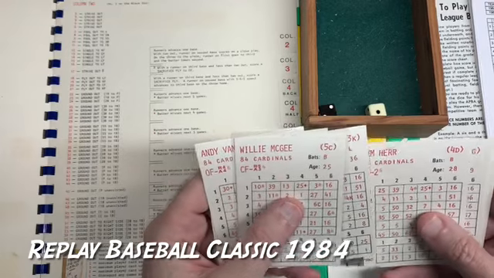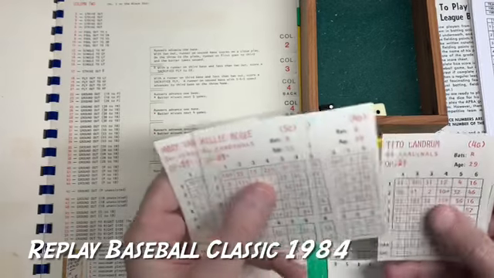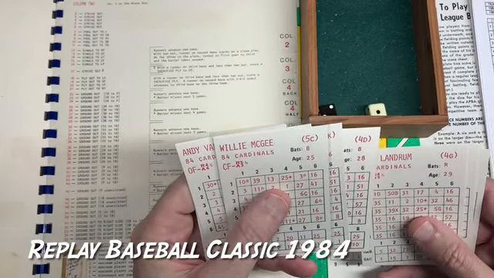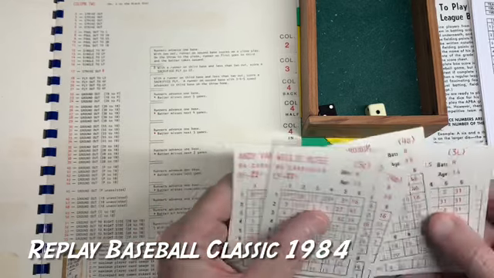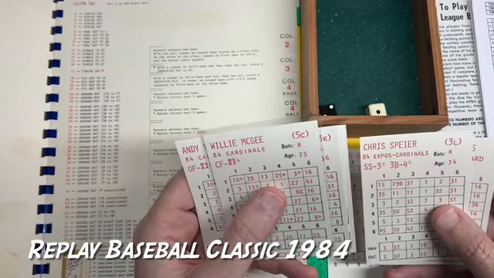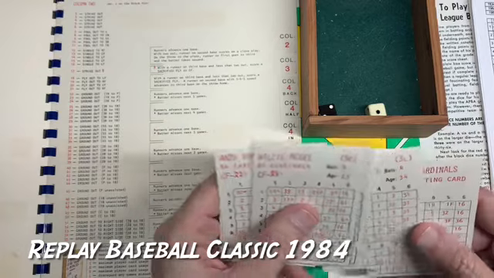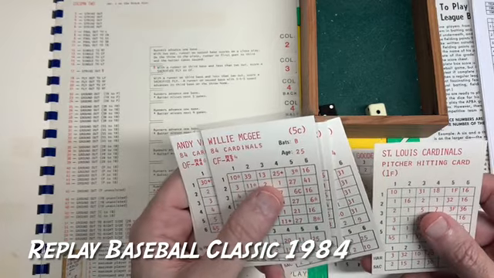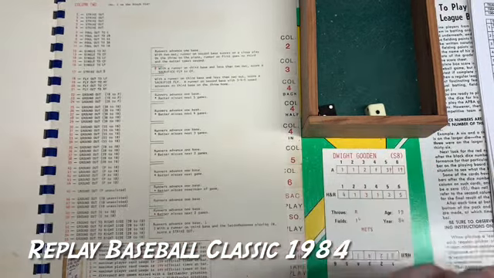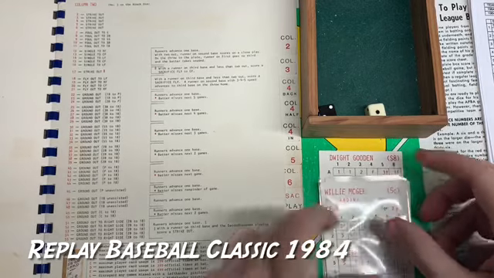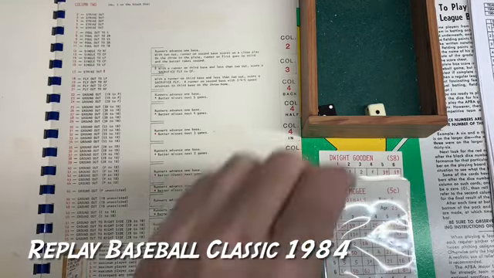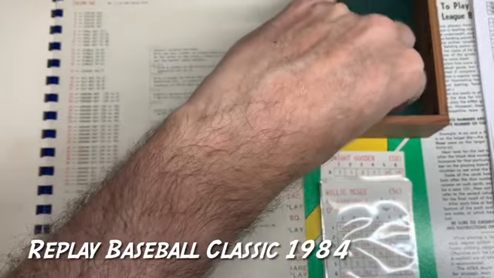Tommy Herr, the second baseman, batting sixth. Batting seventh is Tito Landrum, the left fielder. Batting eighth is Chris Spire, the shortstop. And Joaquin Andujar is ninth. Beautiful cards. Excuse me. Bottom of the first, let's do it.